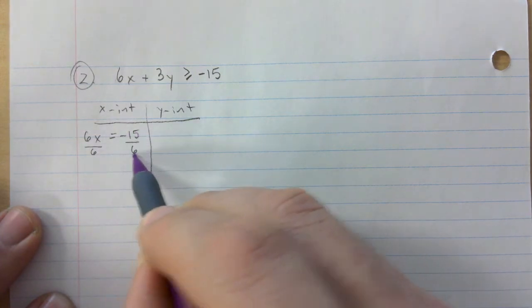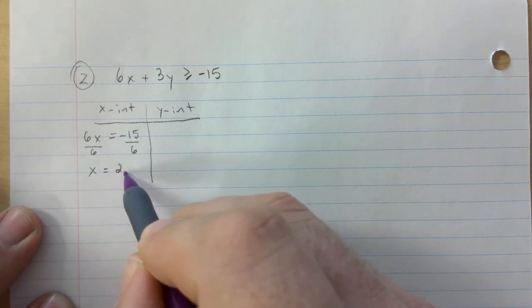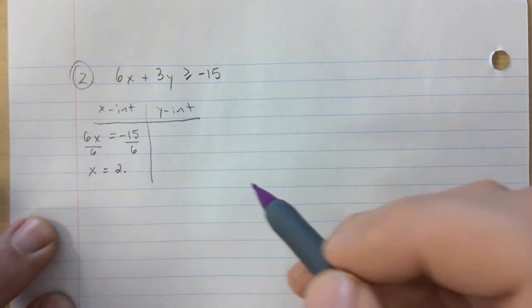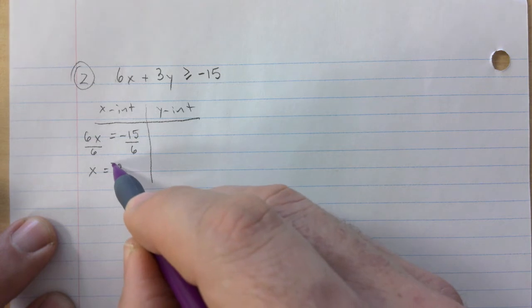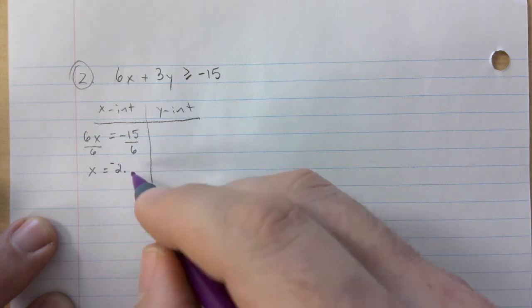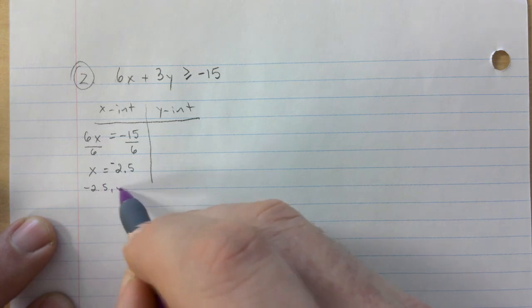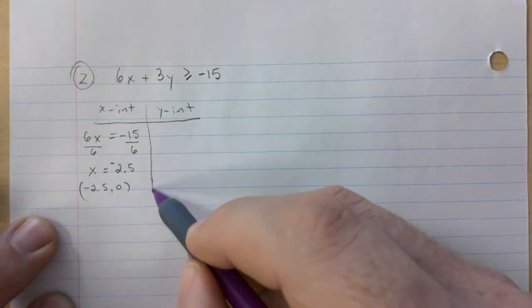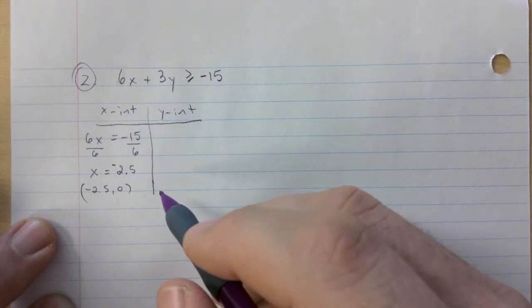Divide both sides by 6, and you get -2.5. The negative is huge. If you forget that, everything's going to be off.